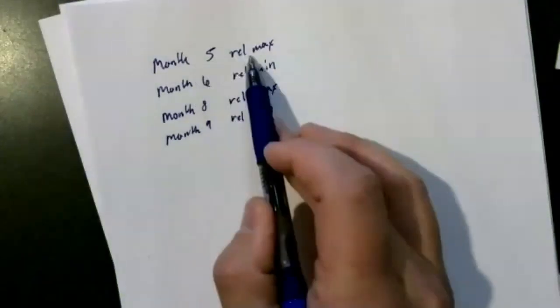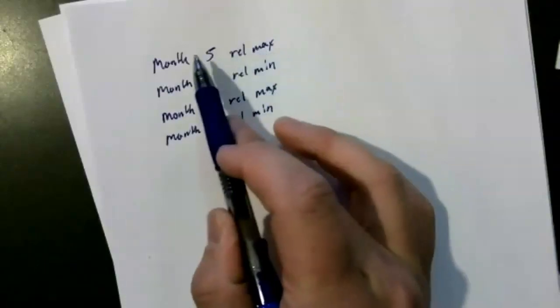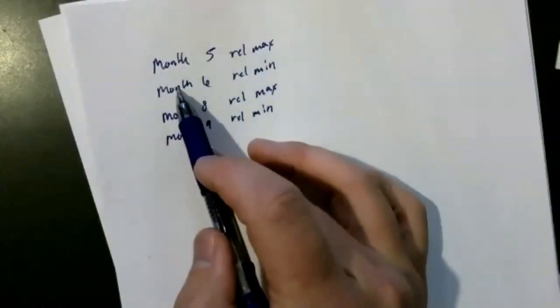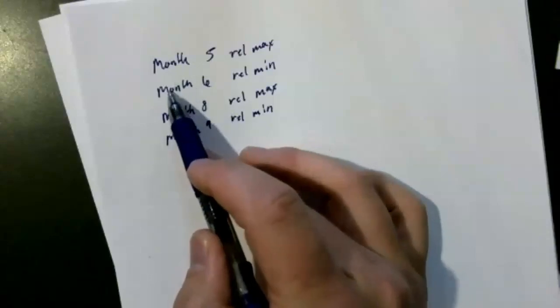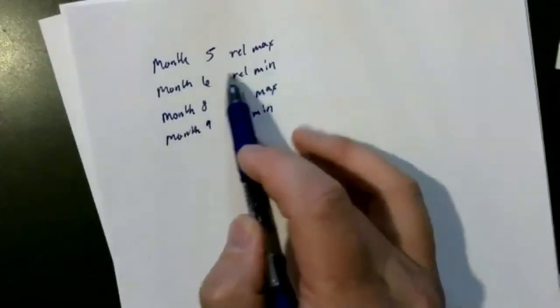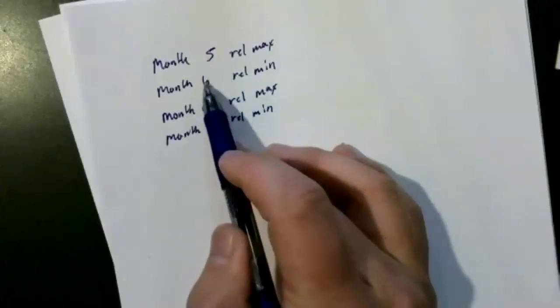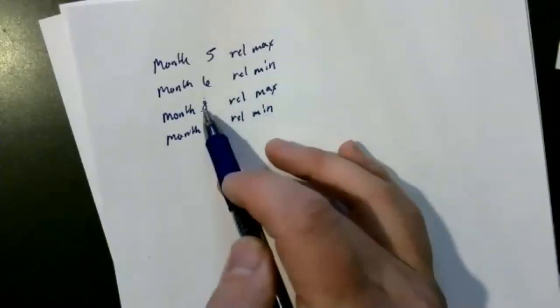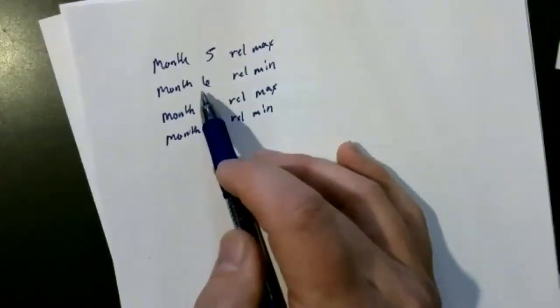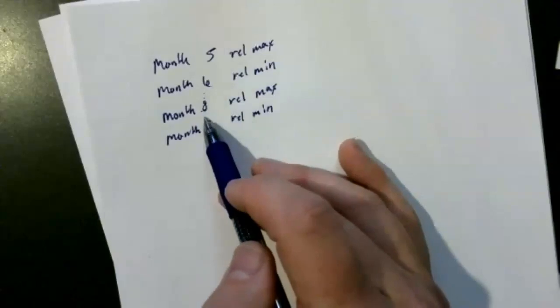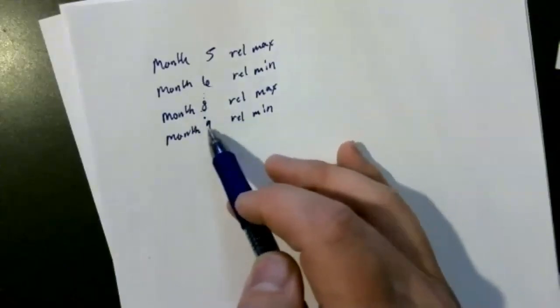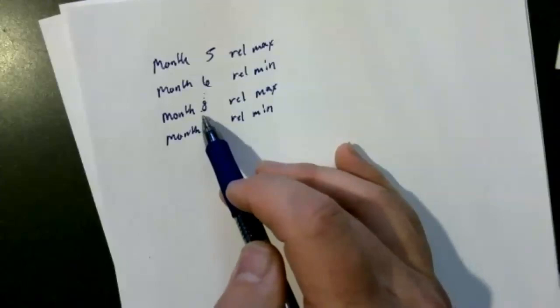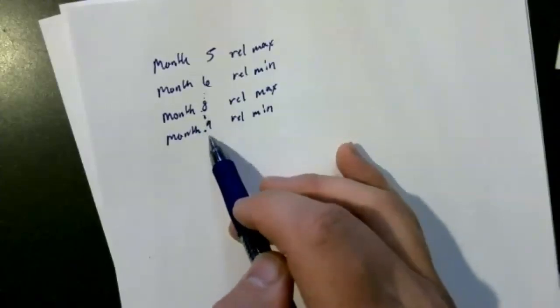Okay, and those are just the things that I picked out by looking at the graph and looking at the table. Month 5 is a relative max because it was higher than month 4 and month 6. Month 6 is a relative min because it was less than month 5 and month 7. Month 8 is a relative max because it was higher than month 7 and month 9. Month 9 is a relative min because it was lower than month 8 and month 10.